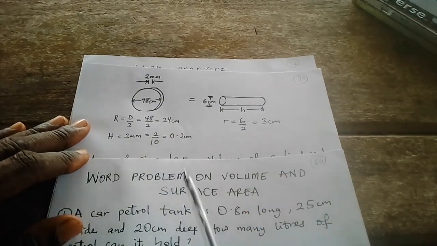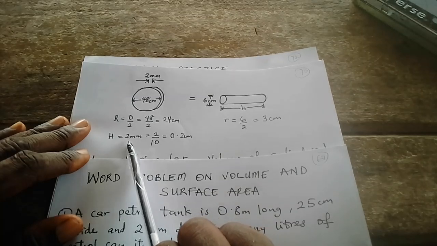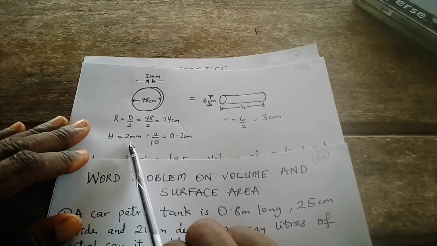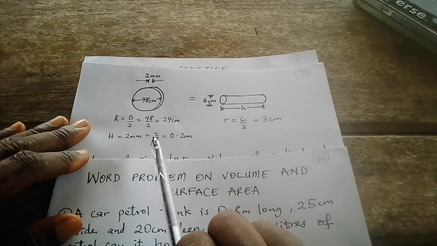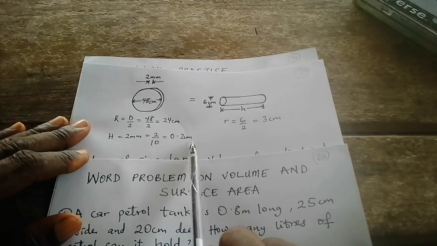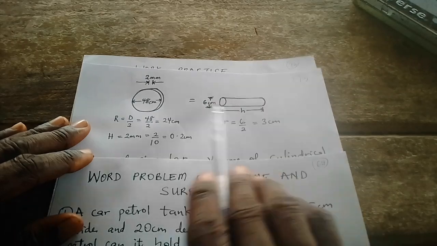Since both of them should be in the same unit, to convert millimeter to centimeter, you divide by 10. So 2 divided by 10 will give us 0.2 centimeter. This is now in centimeter. Are you following? Fine. Now, let's look at the dimension of this cylinder.